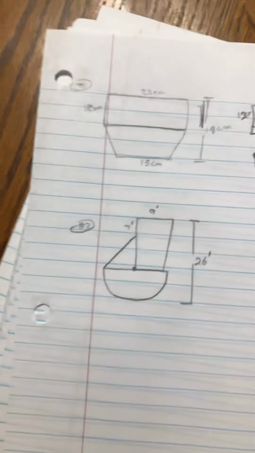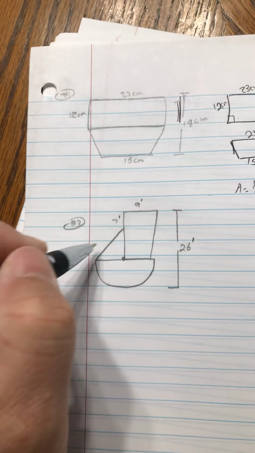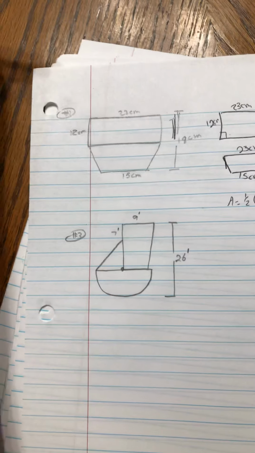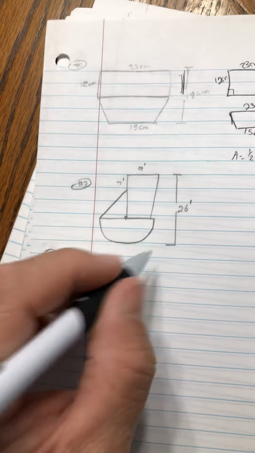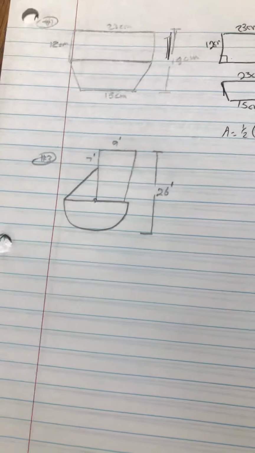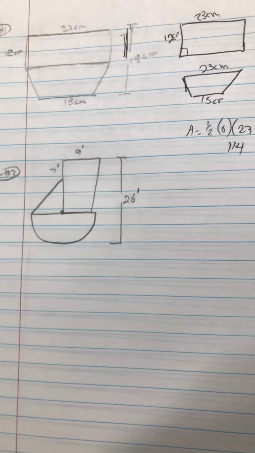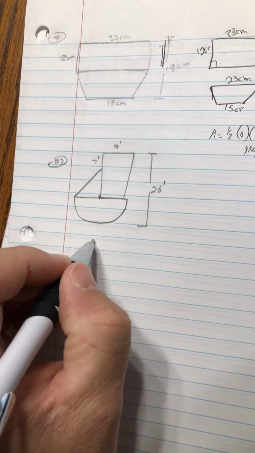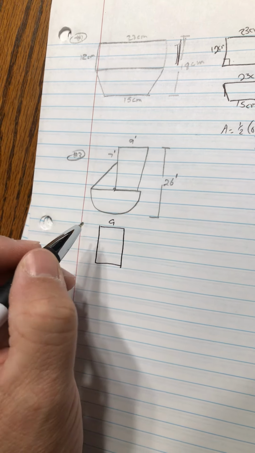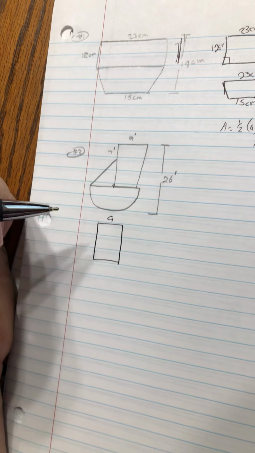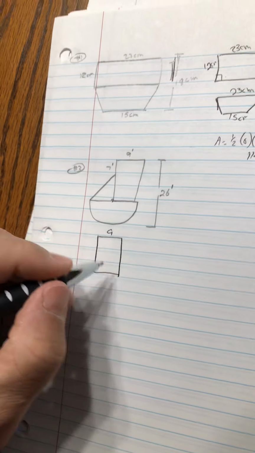So with another one here, I have a rectangle, I've got a triangle, and I have a semicircle. Sorry, my hand's cramping here. So I have a rectangle, which is 9. So that makes this 9.